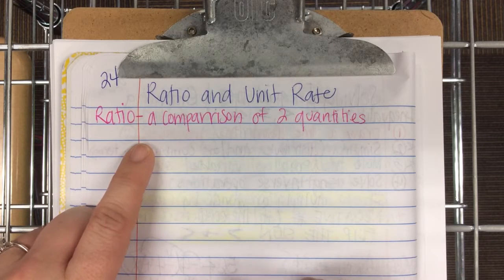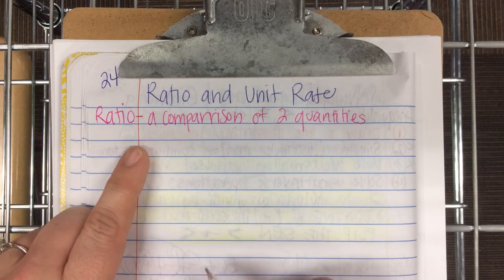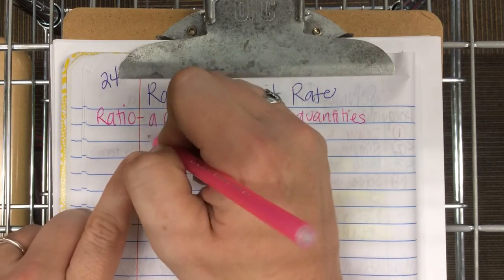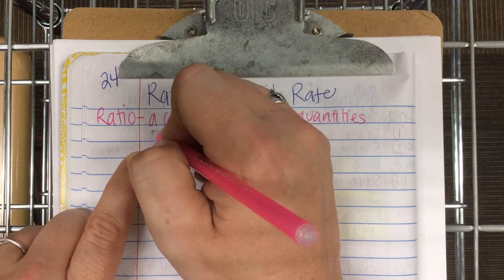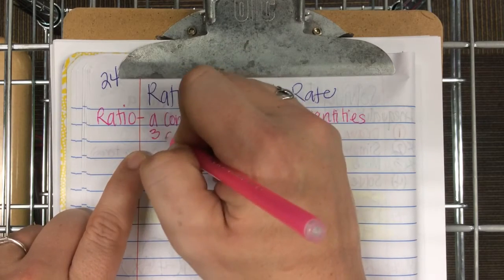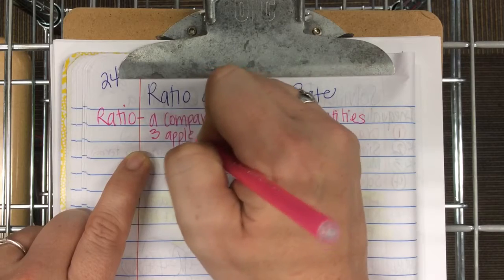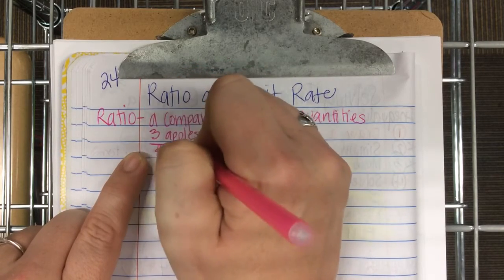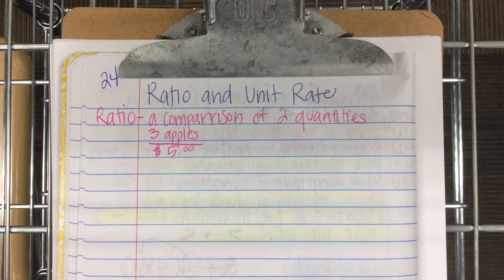There are three ways to write ratios. One way of writing them, if I wanted to say I had 3 apples for $5. That's one way.